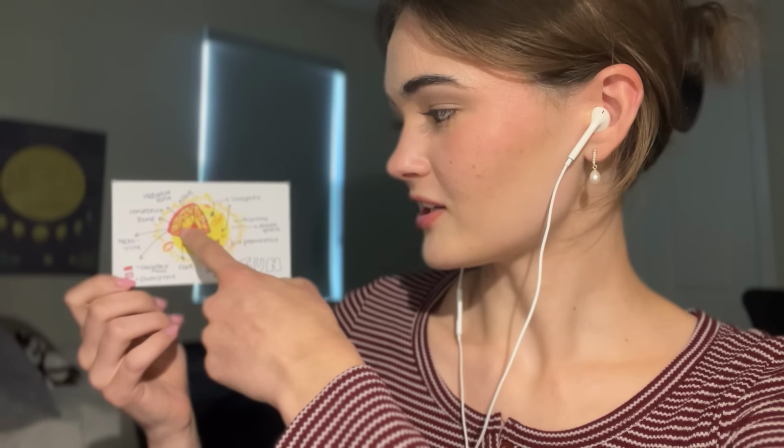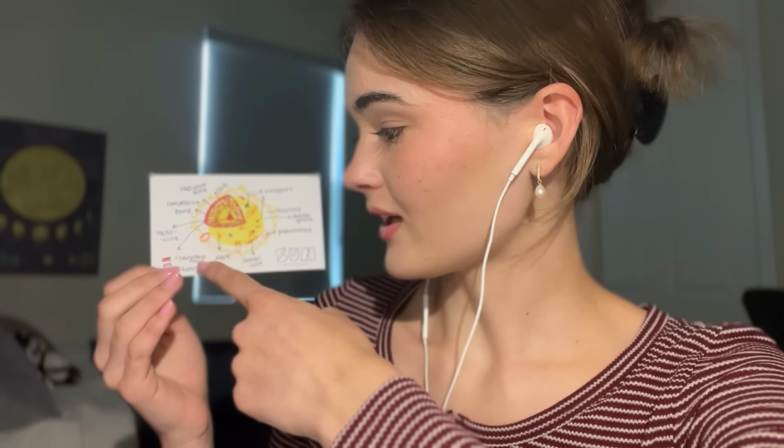I didn't mention it, but it's between the radiative and convective zones, and that is called the tachocline. I've never really heard it pronounced properly. And then we have subsurface flows and the photosphere, which comparatively are very, very thin. And I mean they're thin in density. They're not actually very thin in thickness, but in density they're very thin.